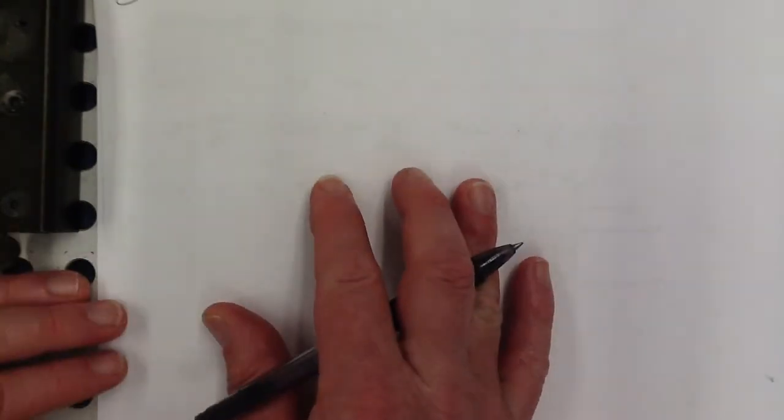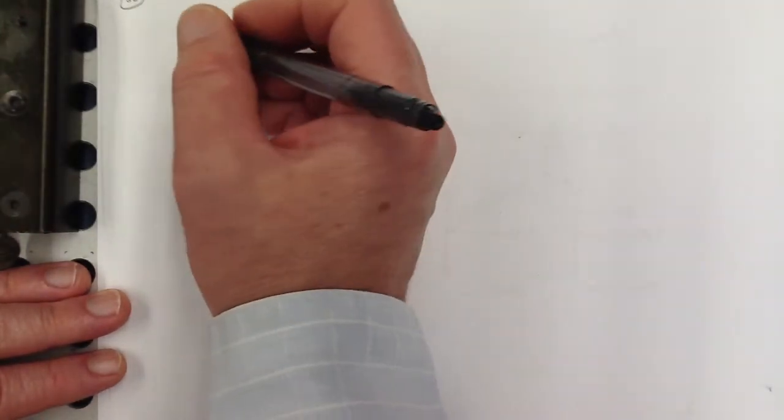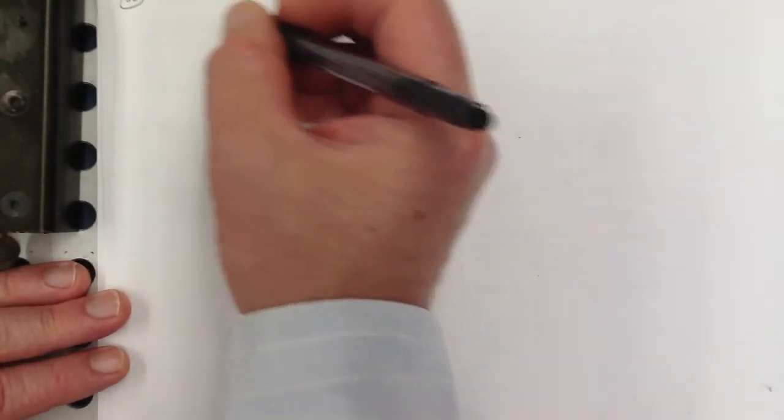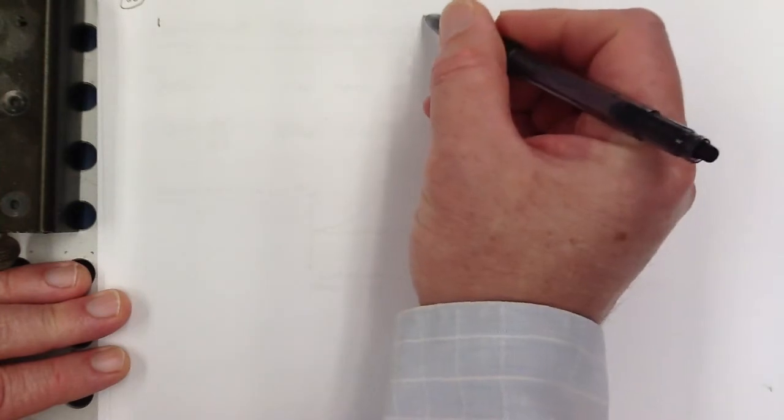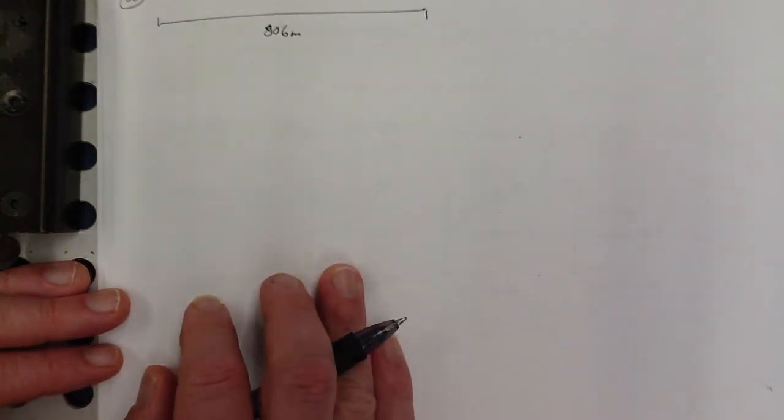All right, 38. If the maximum acceleration is tolerable, okay, so we got these subway stations. This is kind of like the last problem, I think. We are 806 meters apart.